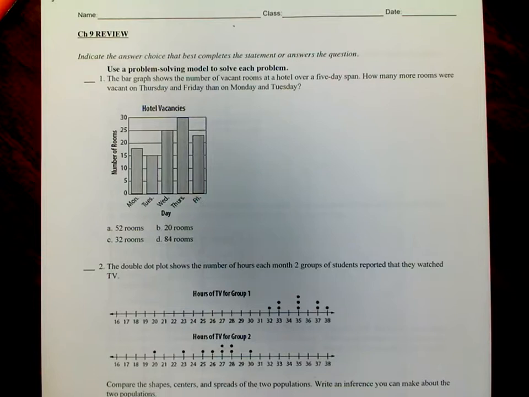This is Chapter 9 Review. Number 1. The bar graph shows the number of vacant rooms at a hotel over a 5-day span. How many more rooms were vacant on Thursday and Friday than on Monday and Tuesday?